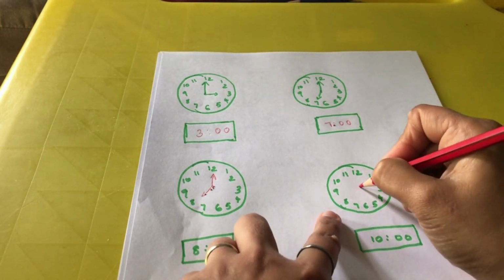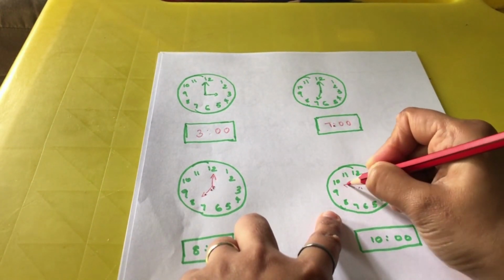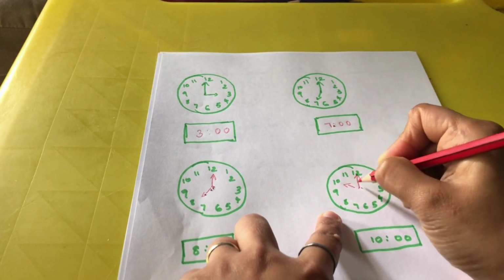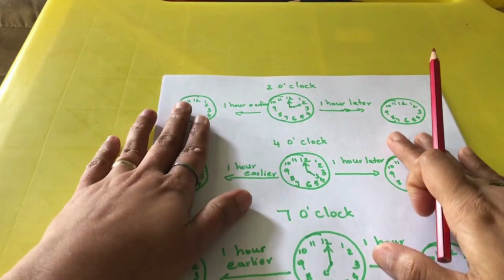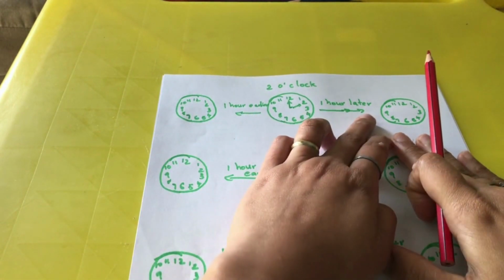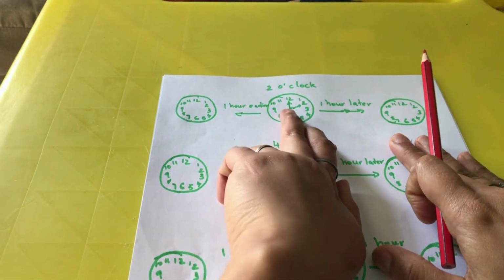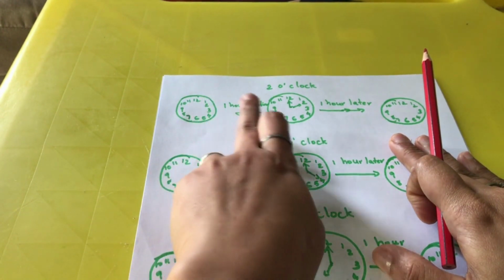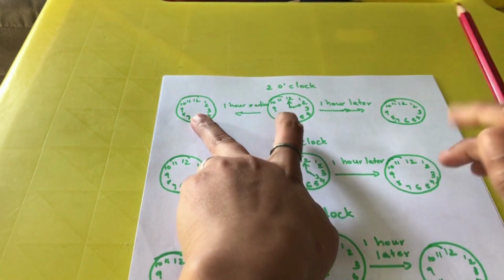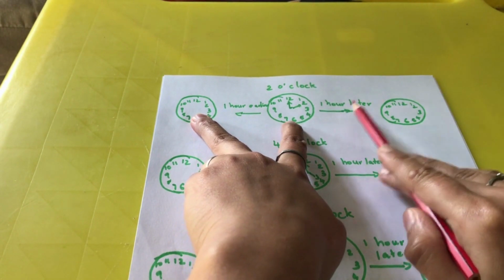So the short hand will be at 10 and the long hand will be at 12, to say it is 10 o'clock. Let's move on to this activity sheet. Here 3 clocks are given. In the middle one, the time is mentioned. Now the kid has to say the time on the left one, which should be 1 hour earlier, and on the right one it should be 1 hour later.